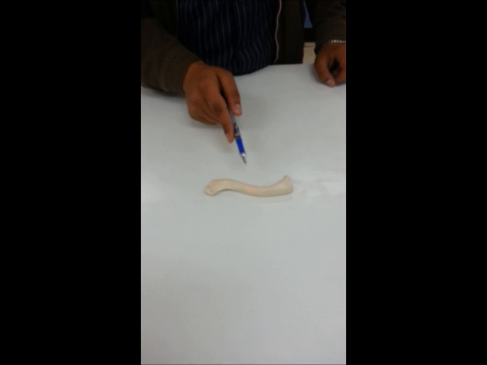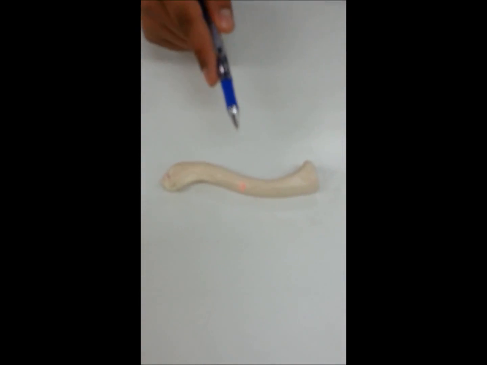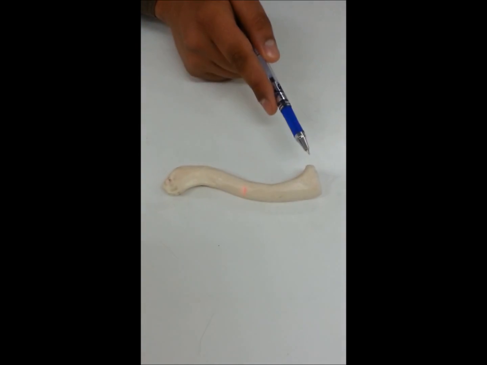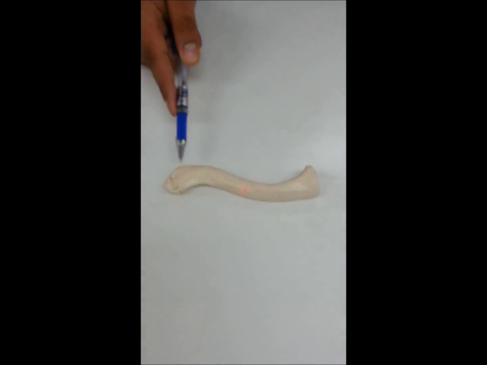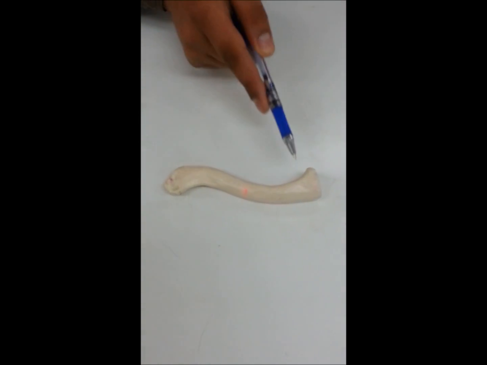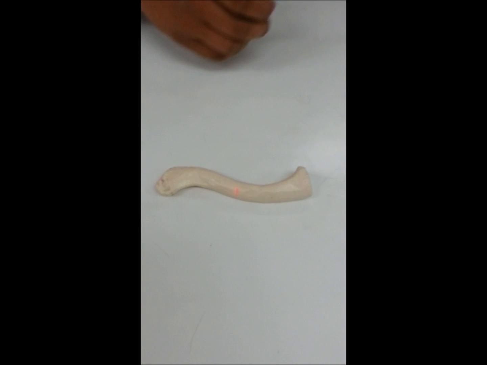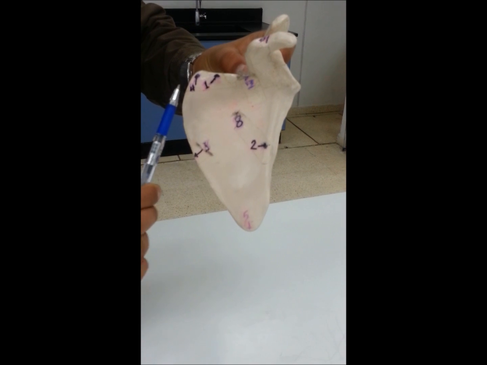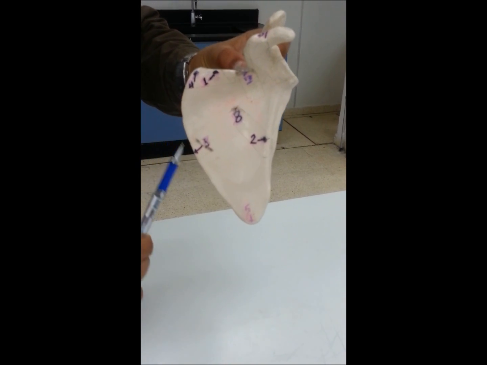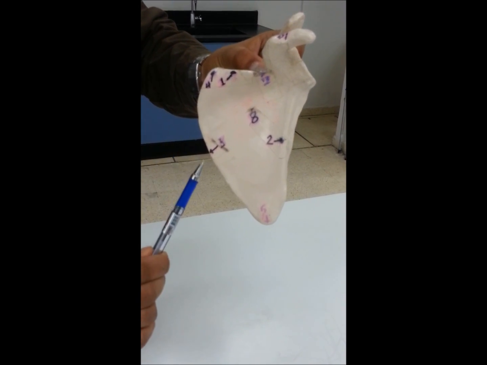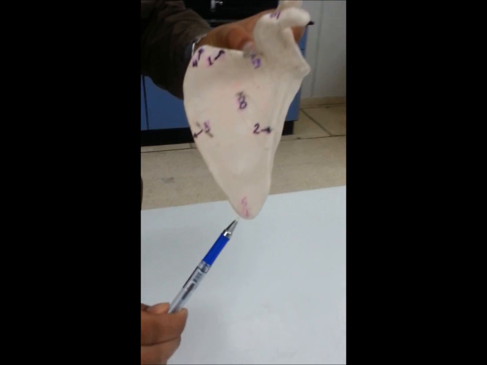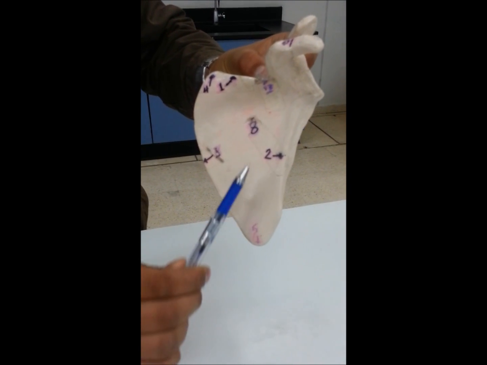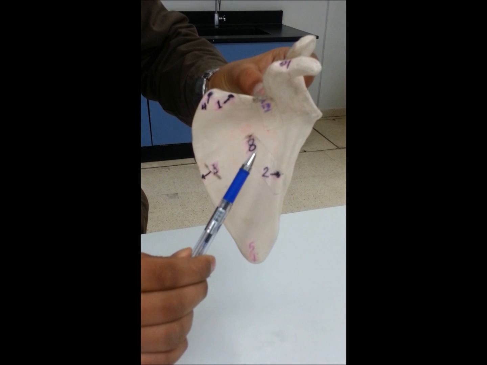Pectoral girdle, and here the clavicle, and in the clavicle we have two ends. This is the flat end and this is the rounded end, and here this is the acromial end, and here the sternal end. Then we go to the scapula, and here in the scapula this is the anterior view. At number 1 is the superior border, at number 4 is the superior angle, number 3 is the medial border, at number 5 is the inferior angle, and number 2 is the lateral border.